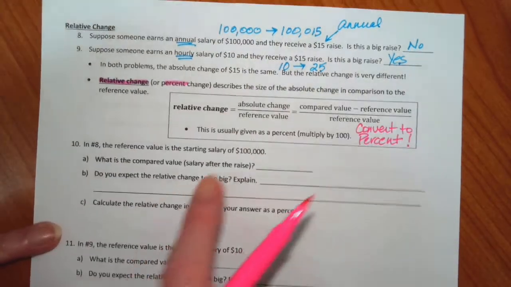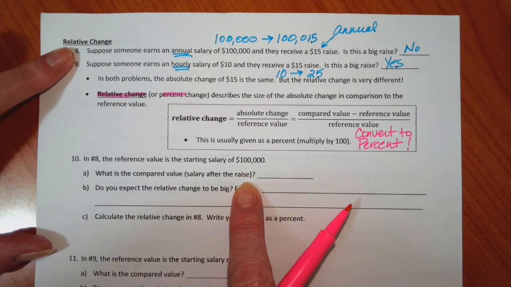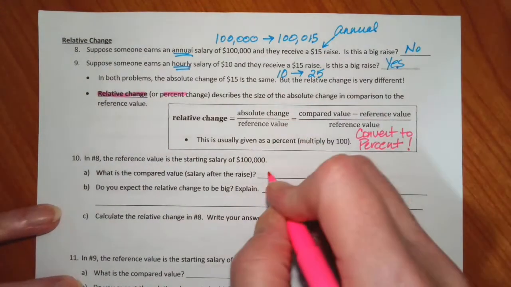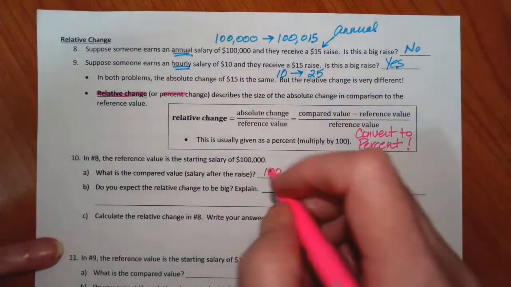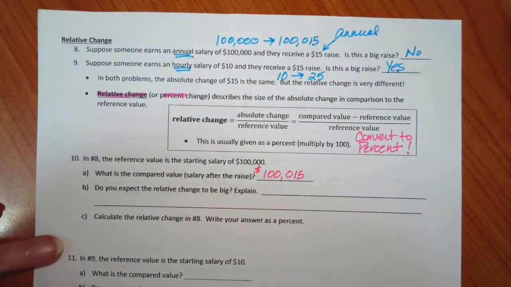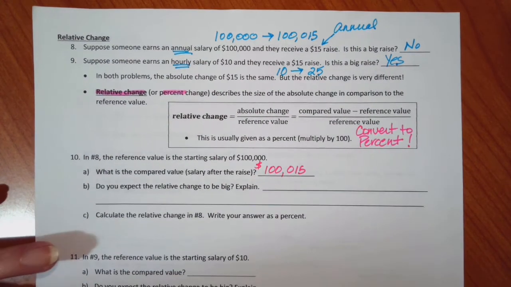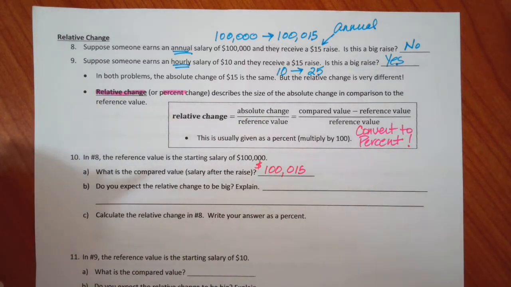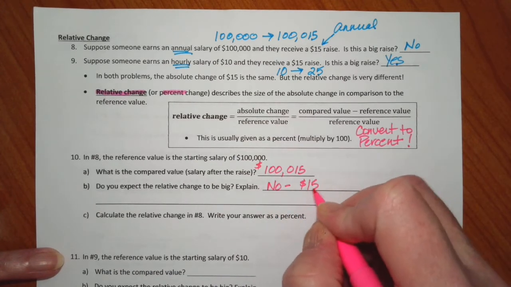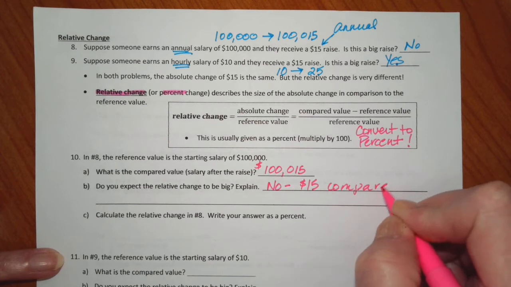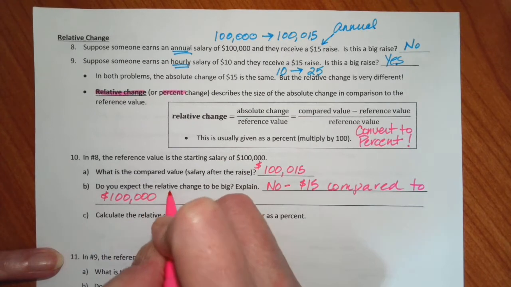Okay, so in number 8, the reference value is 100,000. The compared value after the raise is $100,015. So the percent, do you expect it to be big? Not really. $15 compared to $100,000 is very small.